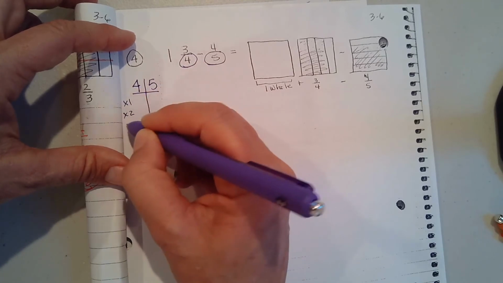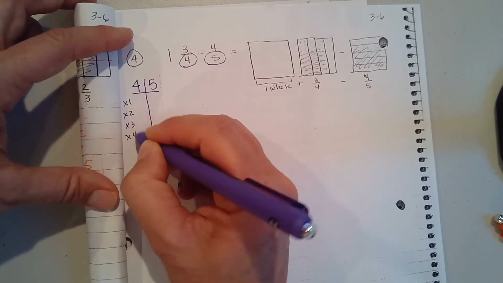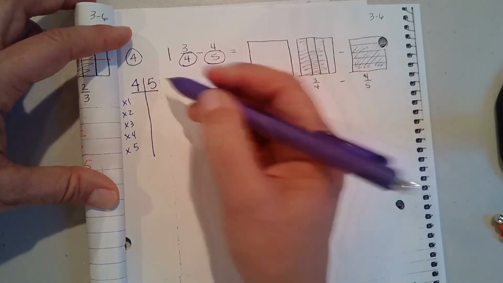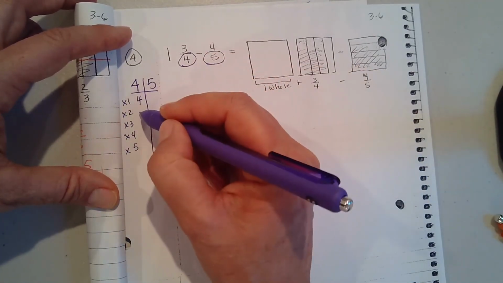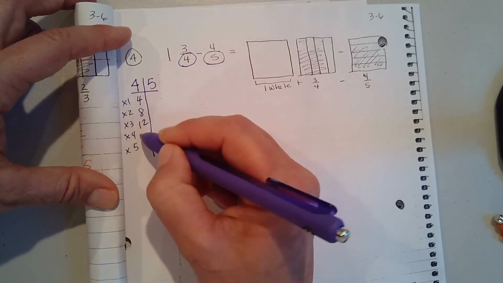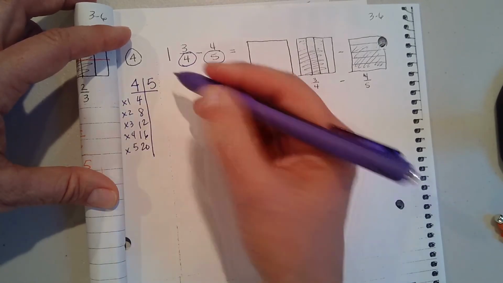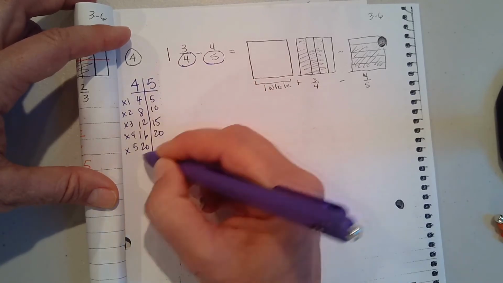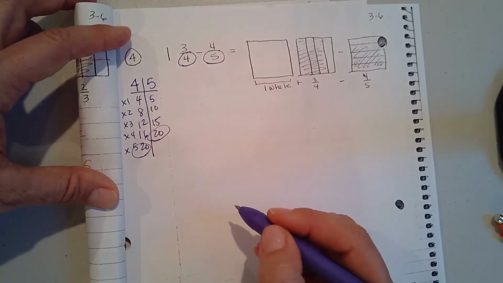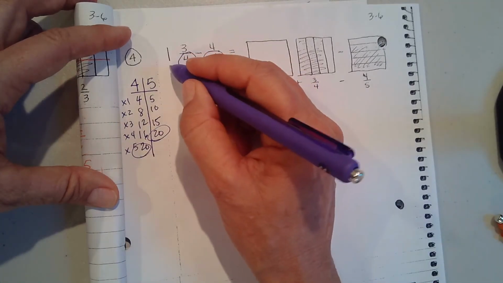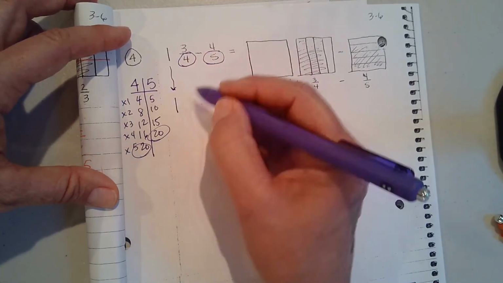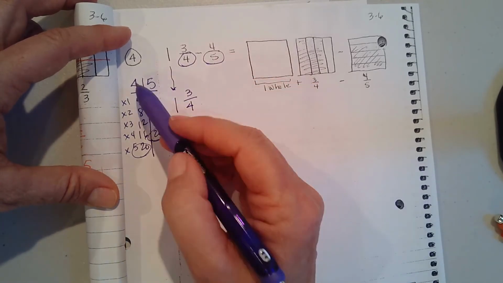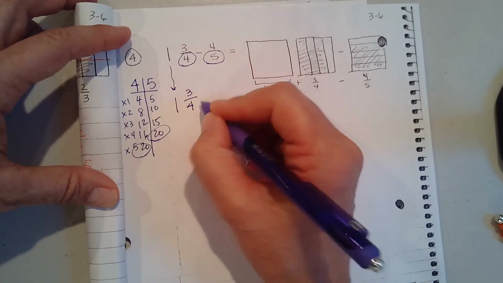1, 2, 3, 4, 5. Because I know where to stop. That's why I stopped there. 4, 8, 12, 16, 20. 5, 10, 15, 20. All right. Now we're just going to bring down the whole number. And we are going to multiply 4 times 5 is 20, right?